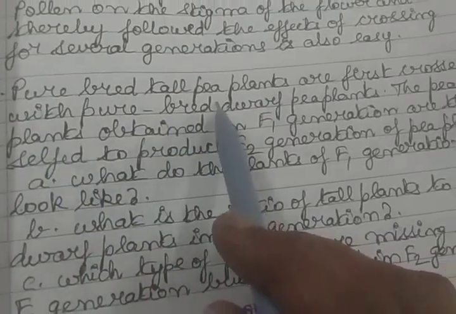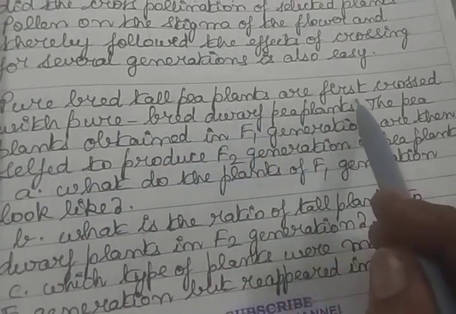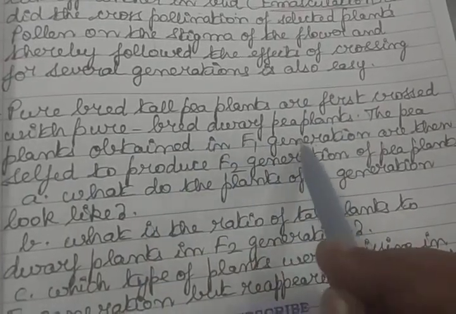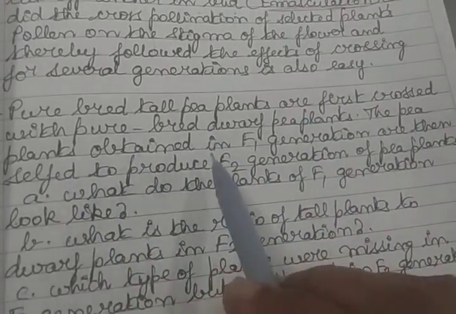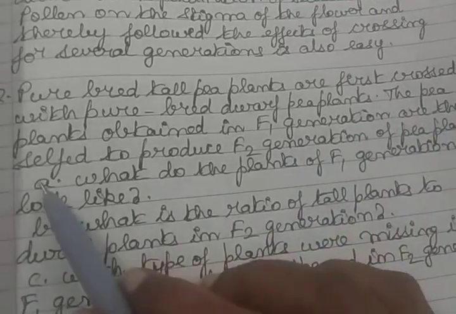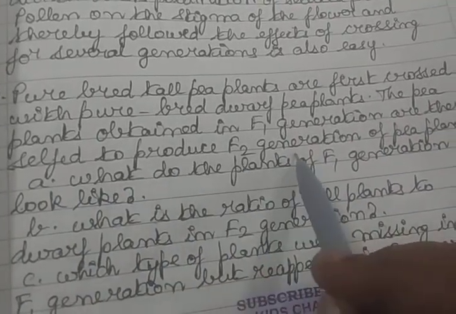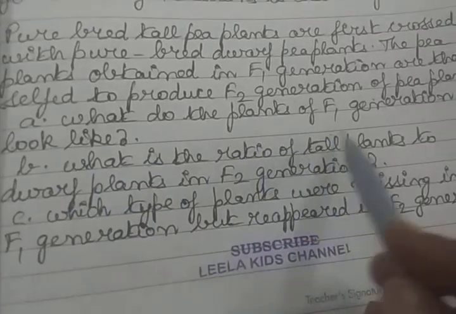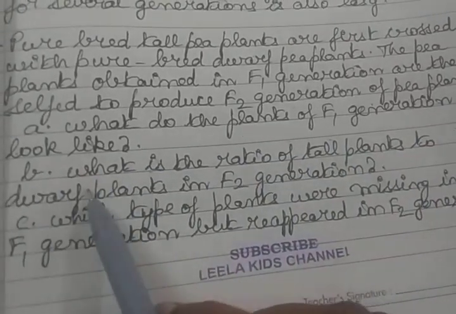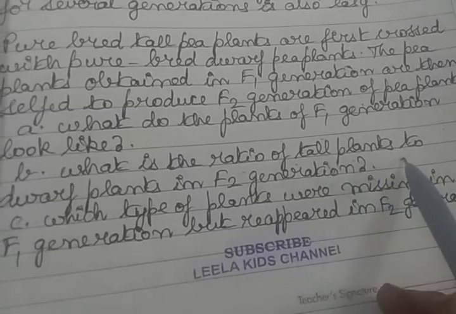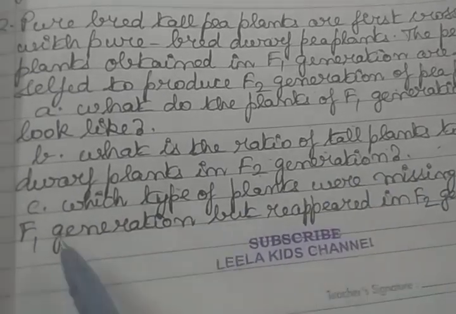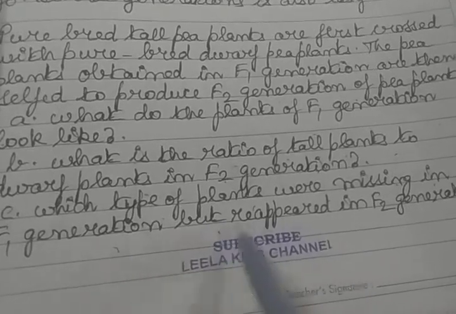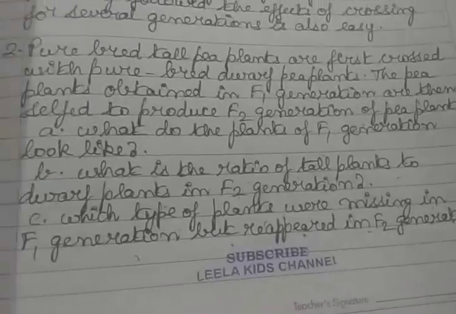Purebred tall pea plants were first crossed with purebred dwarf pea plants. The pea plants obtained in the F1 generation are then selfed to produce the F2 generation of pea plants. A. What do the plants of the F1 generation look like? B. What is the ratio of tall plants to dwarf plants in the F2 generation? C. Which type of plants were missing in the F1 generation but reappeared in the F2 generation?